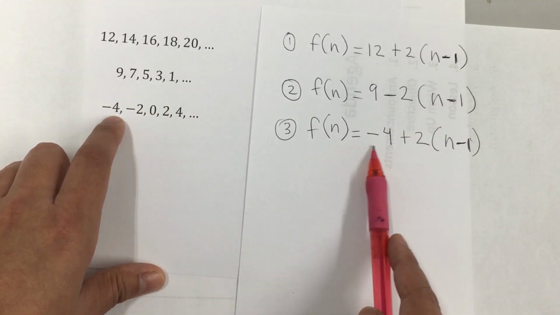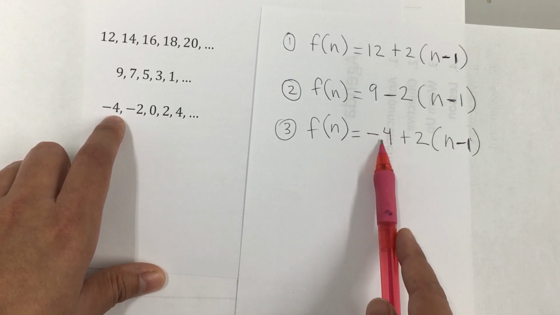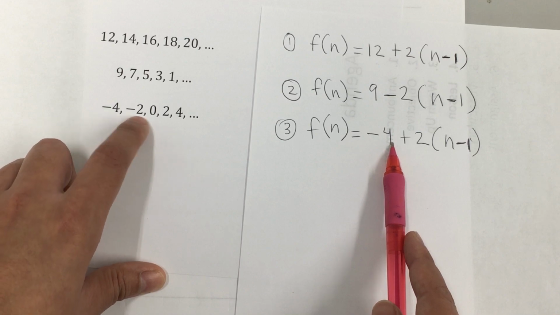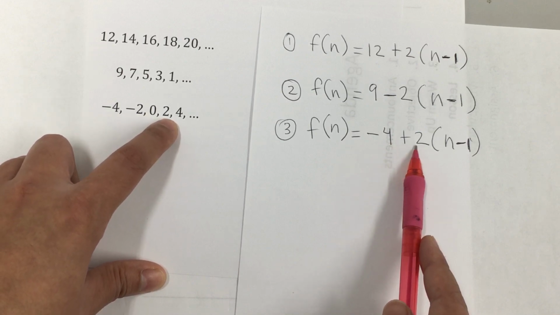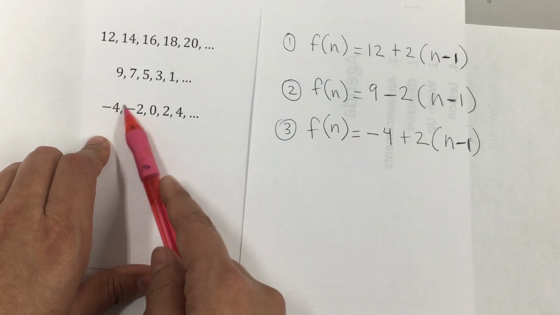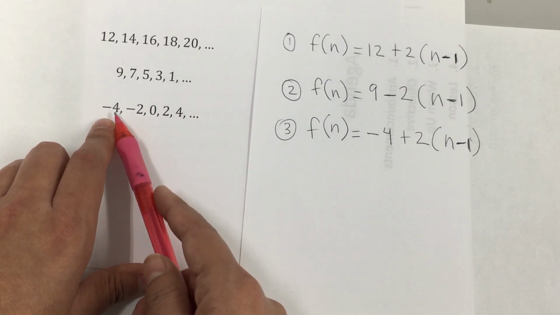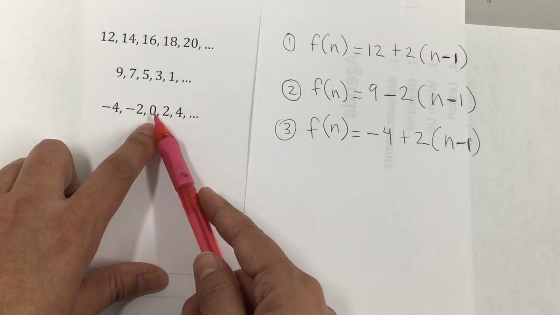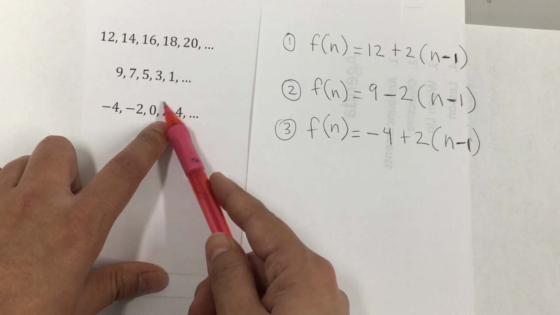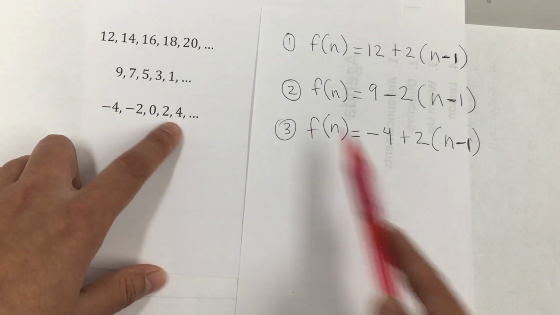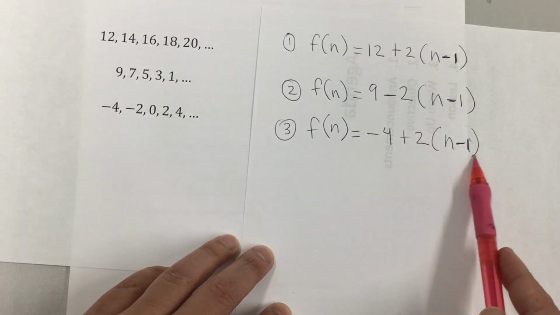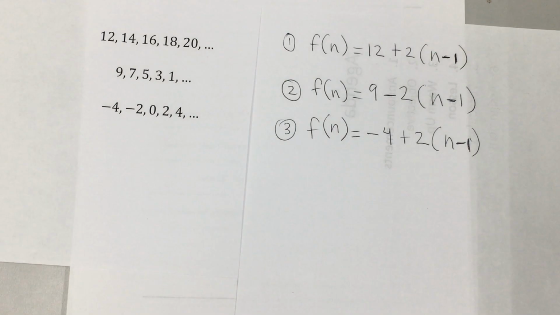For the third one, you start with negative 4, and I know this seems tricky because of the signs, but you're adding 2. You have a debt of 4, then you add 2, and now your debt is smaller. You add 2, you finish with your debt, you add 2, now you have positive money, and then you add 2. So the pattern is to add 2 and minus 1. Okay?